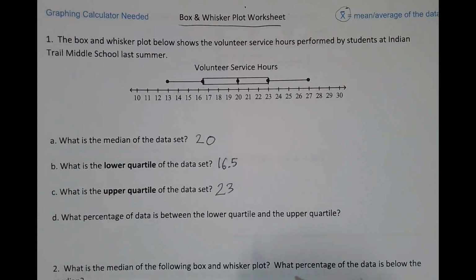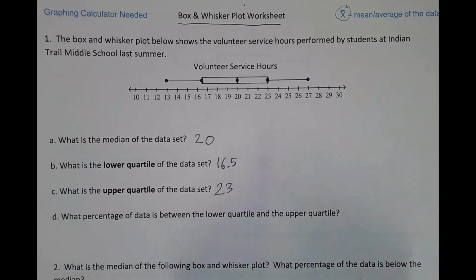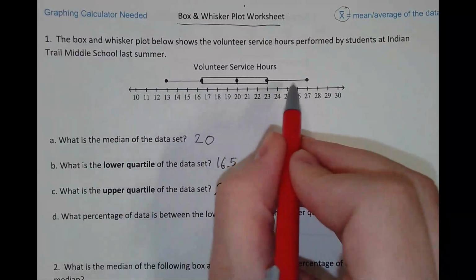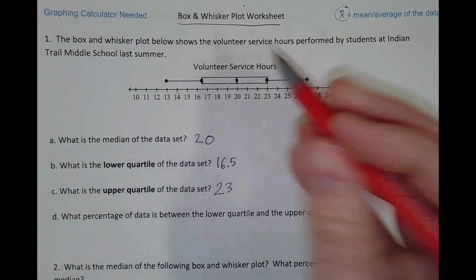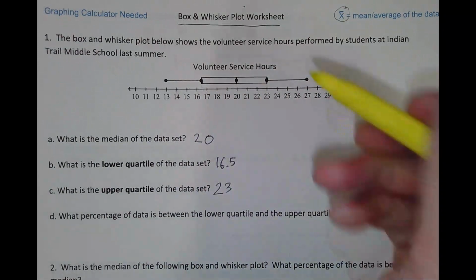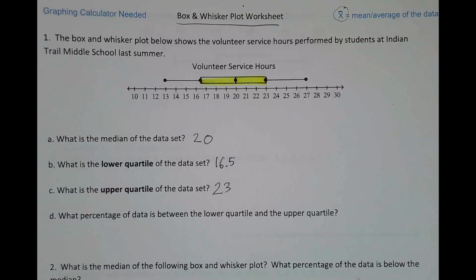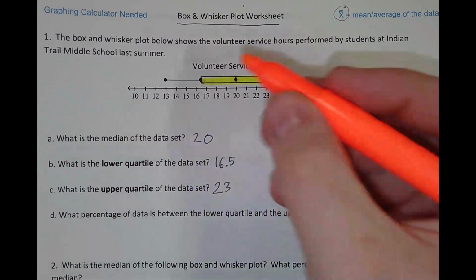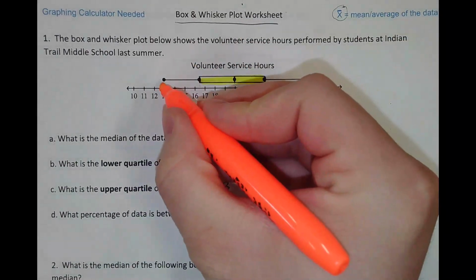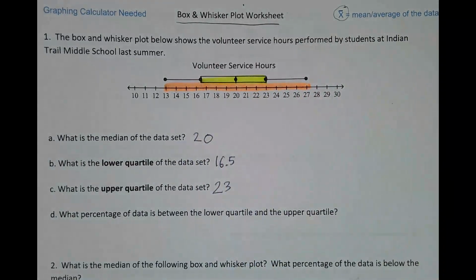Now here's a tougher question. What percentage of data is between the lower quartile and the upper quartile? So out of all these numbers, what percentage is between those two quartiles out of all of the data? So we're going to go ahead and find out what percent is in the yellow versus what percent is in the entire data.